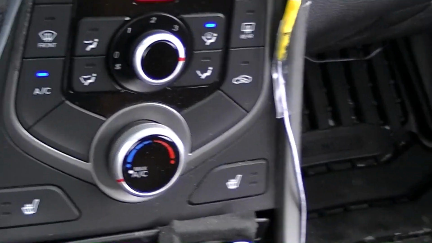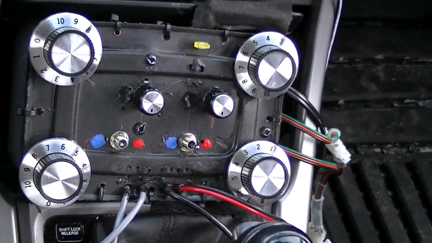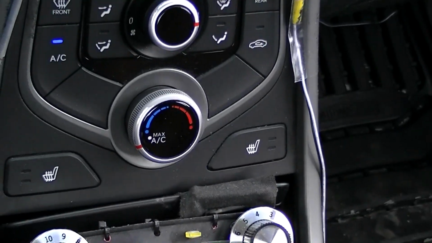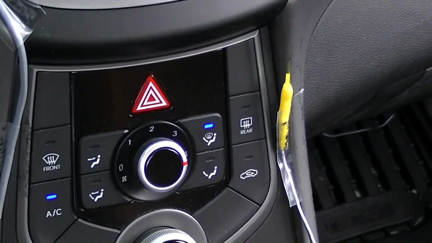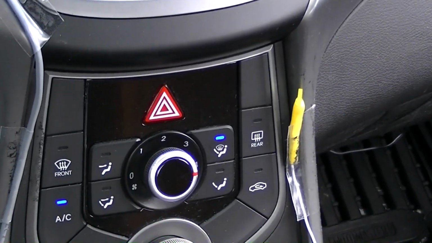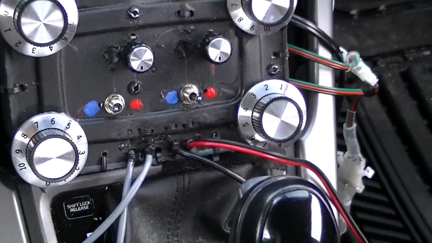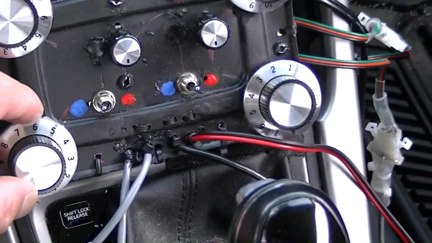Temperature outside is 16. Let's lower the temperature.